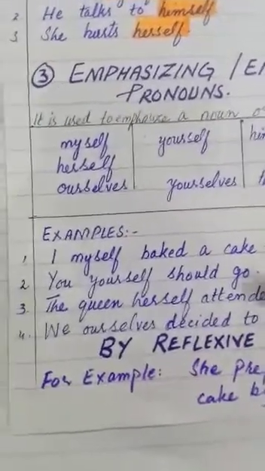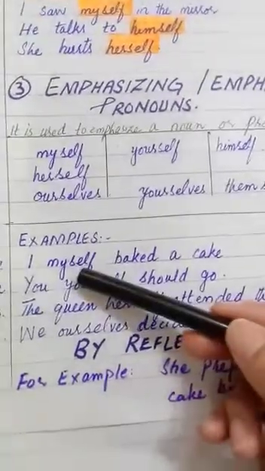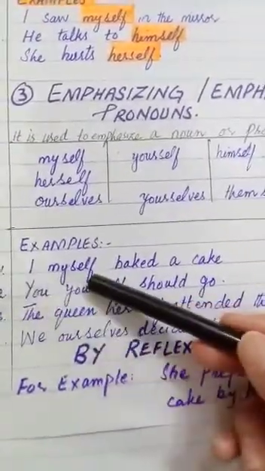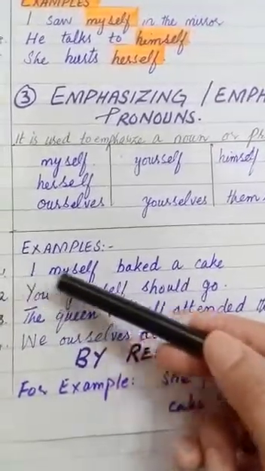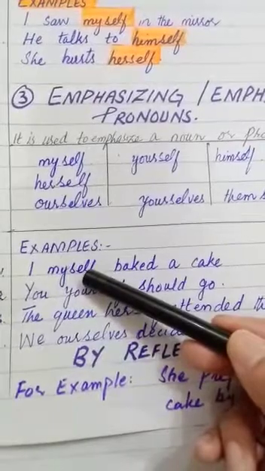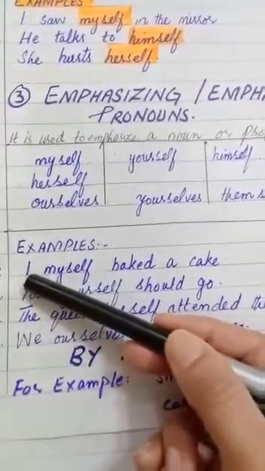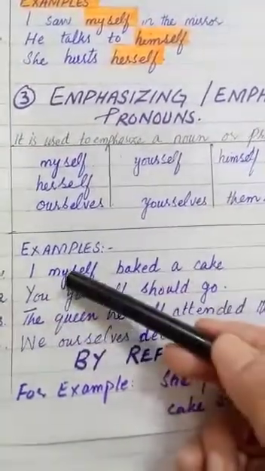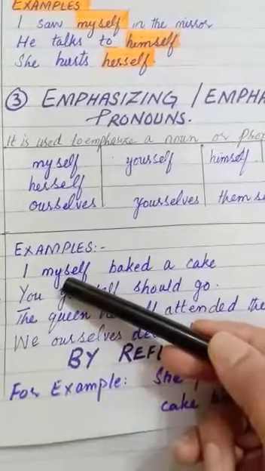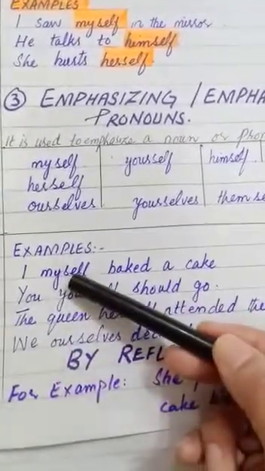Okay. Example number 1 is I myself baked a cake. Now here, myself is not the object. I myself baked a cake. Here, right after the subject, we put reflexive pronoun, and that reflexive pronoun is called emphatic because we are emphasizing on this I, on this pronoun. So I myself baked a cake. Here, this myself is not a reflexive pronoun. This is emphatic pronoun because this is not an object.